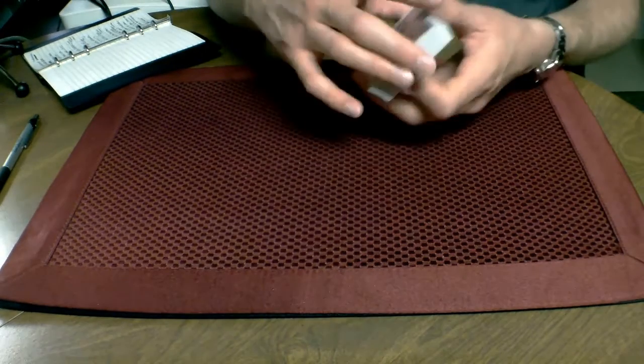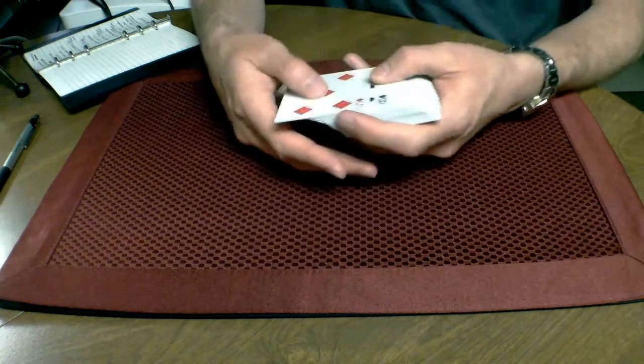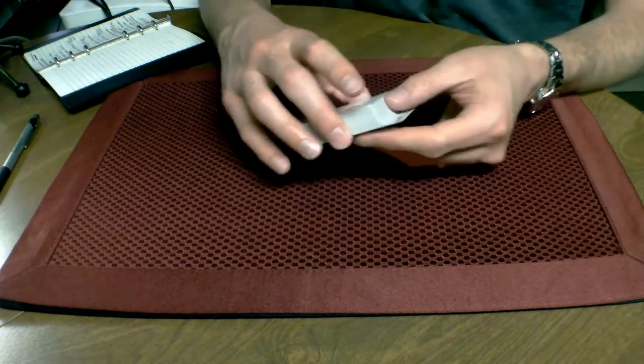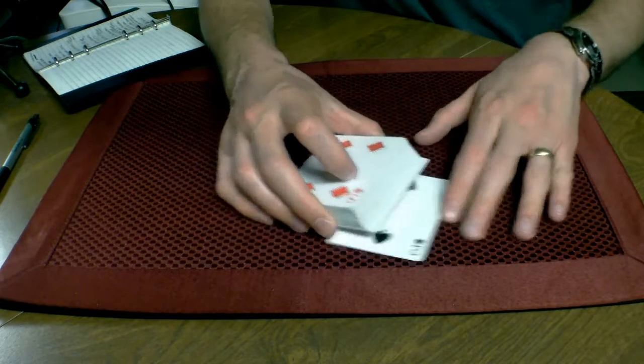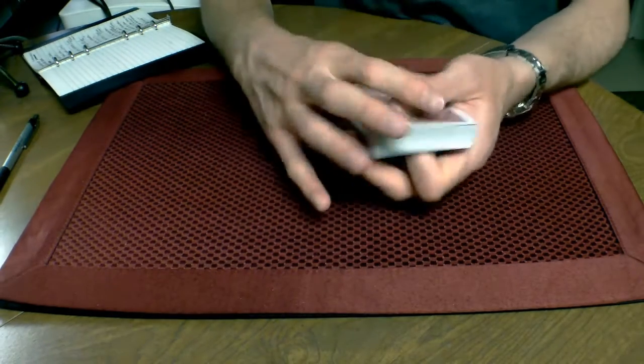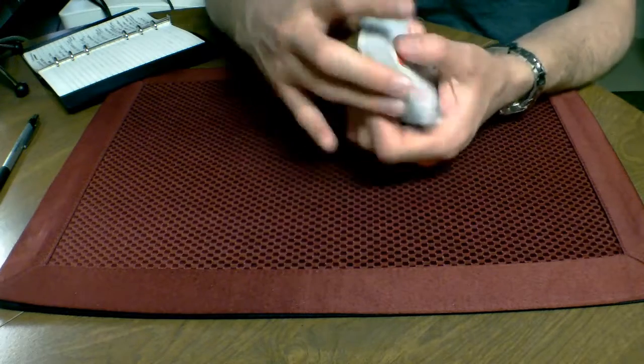Let's assume that they have selected a card. We'll do it the face-up way. What we want to do is get the card controlled either to the bottom or the top. In the case of the Brower reversal, it's a top card kind of control.